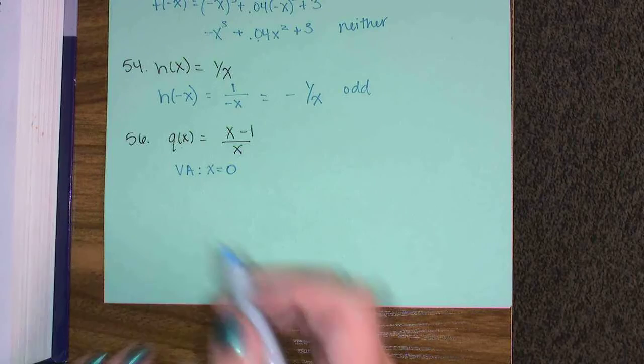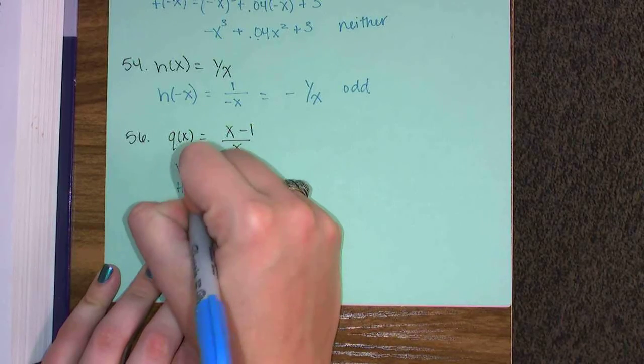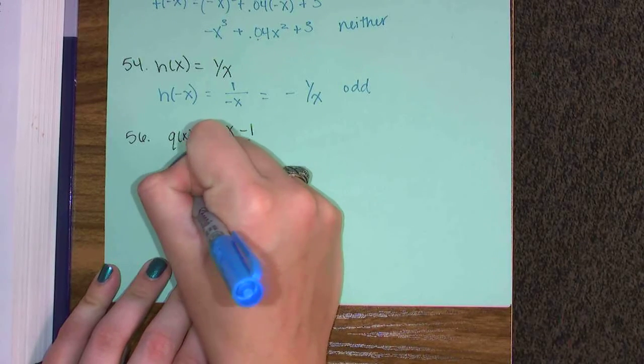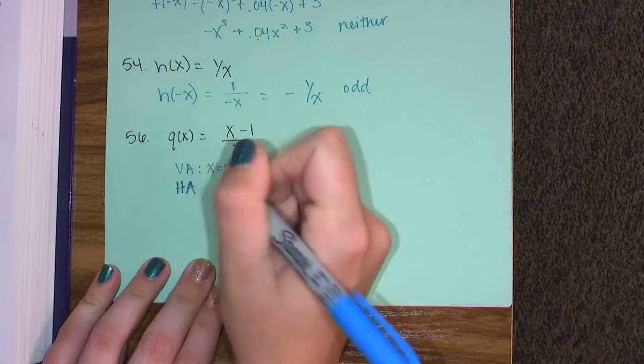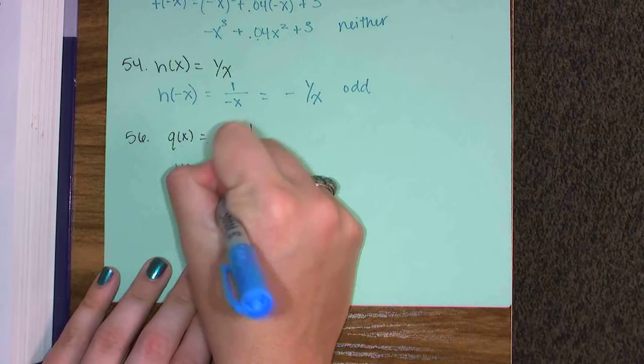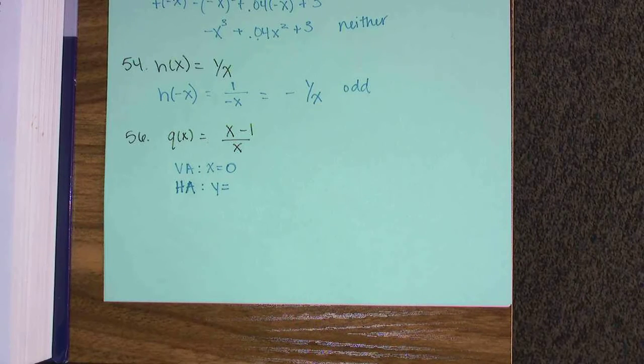Alright. Horizontal asymptote. Looking at your poem, what is this one going to have? Or is it going to have one? What does our clown say this one is?